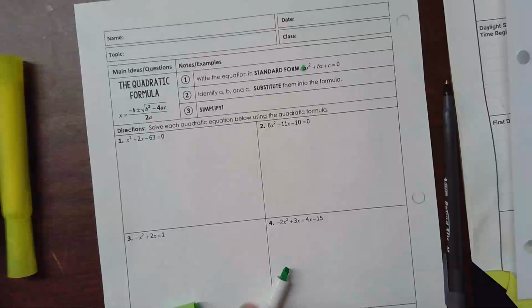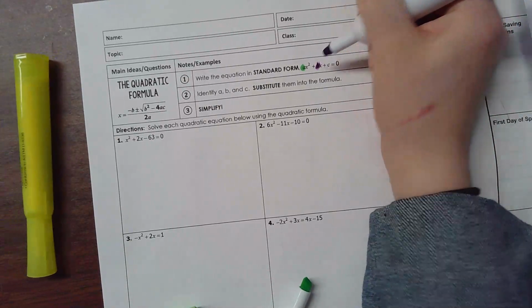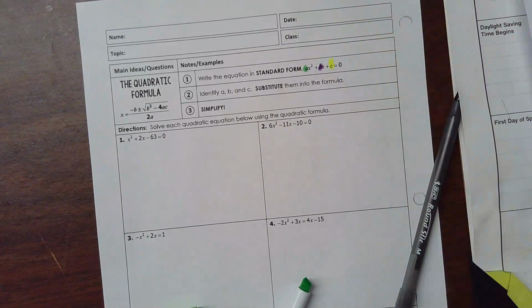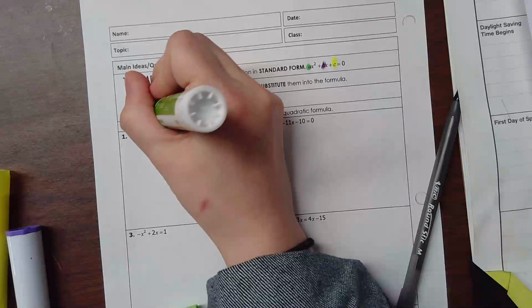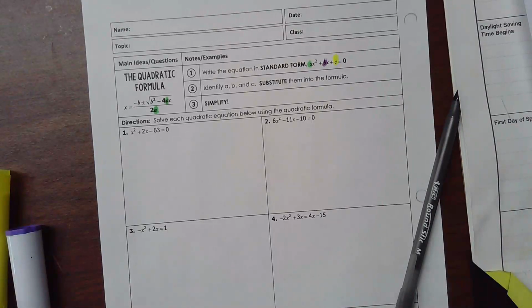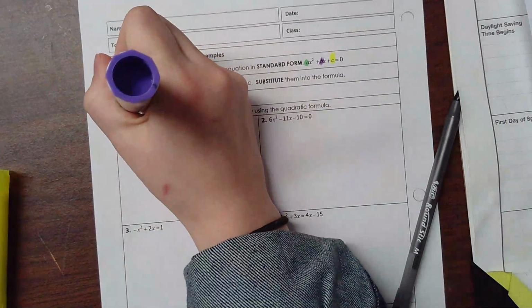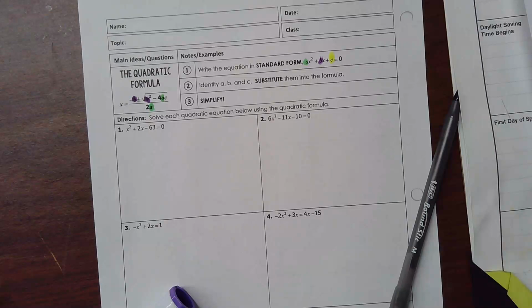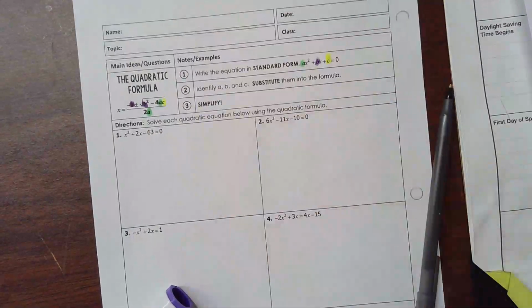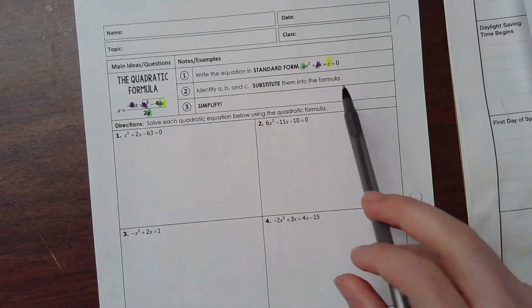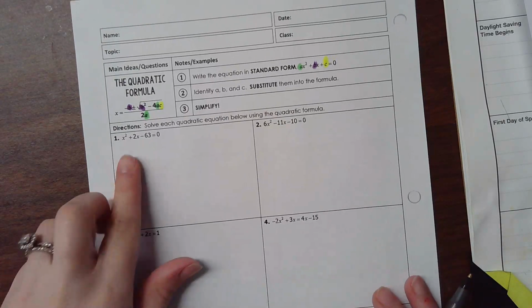So ax squared plus bx plus c. I'm just coloring these in just so you can see that eventually we just kind of replace them back. So all my a's, you're going to replace the a's here, my b's here, and my c is right here. So you're just taking the coefficients from here and plugging them into the formula, and then we just simplify from there. So let's do number 1.